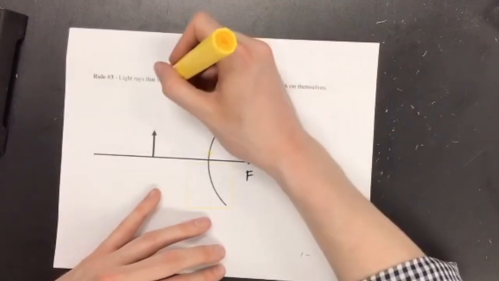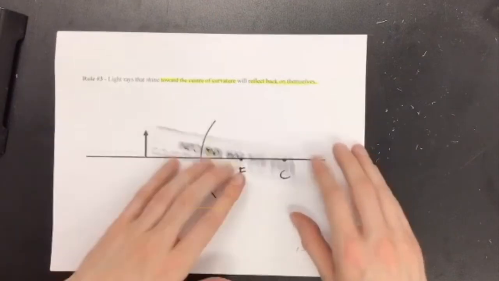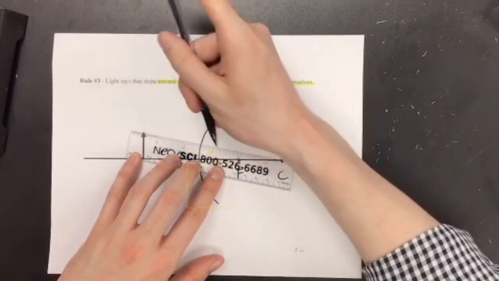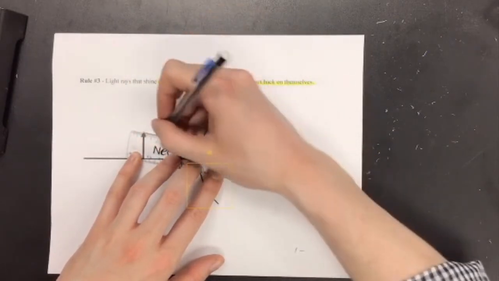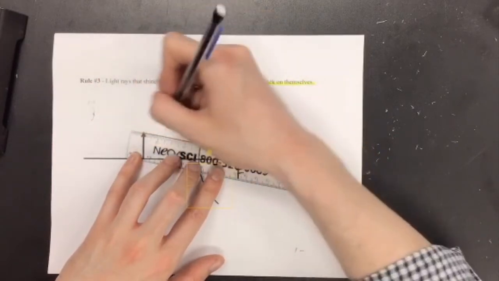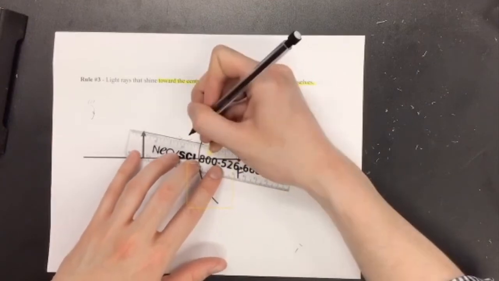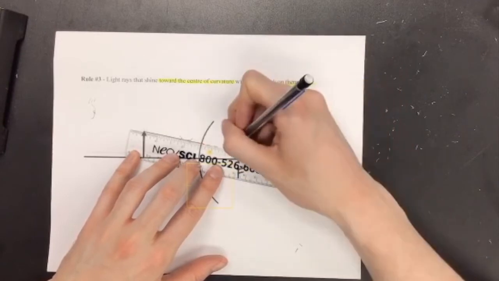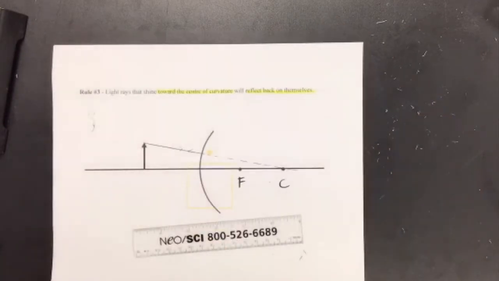So light rays that shine towards the center of curvature will reflect back on themselves, okay? So if it's headed towards the center of curvature, it will come in and it will just reflect right back the way it came, which means if our eye's over here, what will we see? We'll see a ray of light that will come that way. Okay, so it'll come in and reflect right back the way it came. And when our eye sees it, it will think, huh, it looks like it came from over there, right?